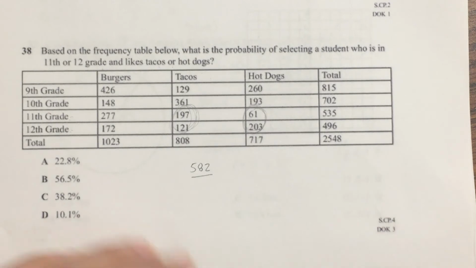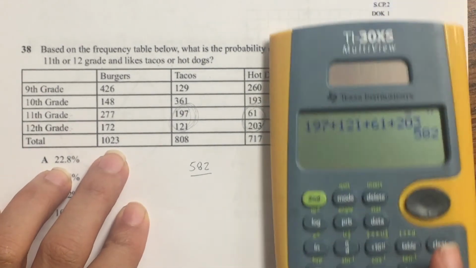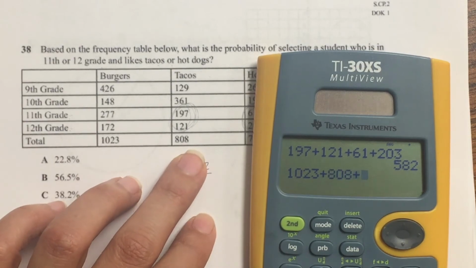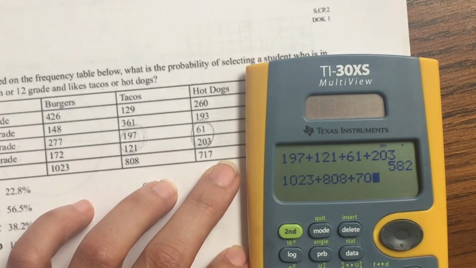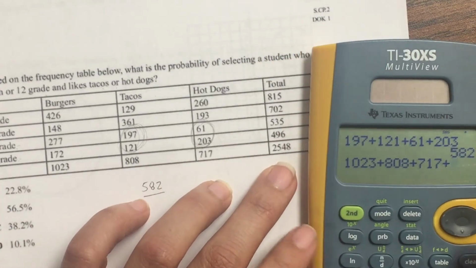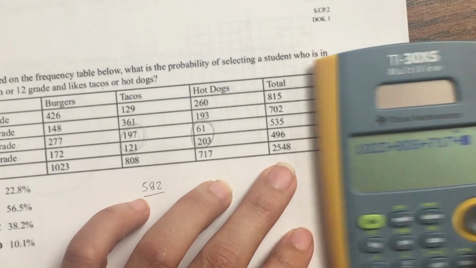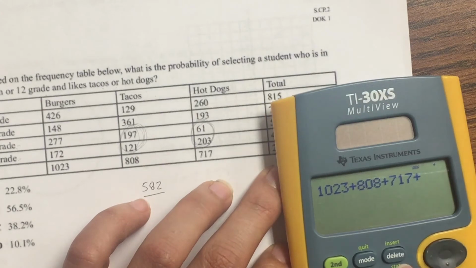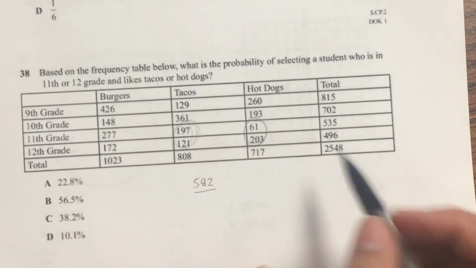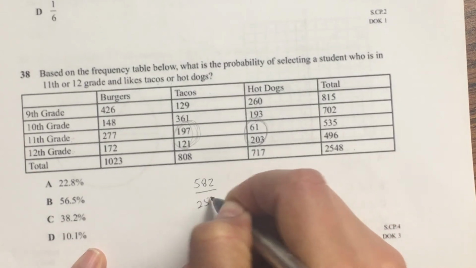how many total students are there? My goodness. Out of all these totals, so 1023 plus 808 plus 717 plus, oh, that's the total. Haha, they already totaled it for me. Let's see if we get the same thing. Yeah. Okay, they already did the total for me. I didn't see that. So 2548.